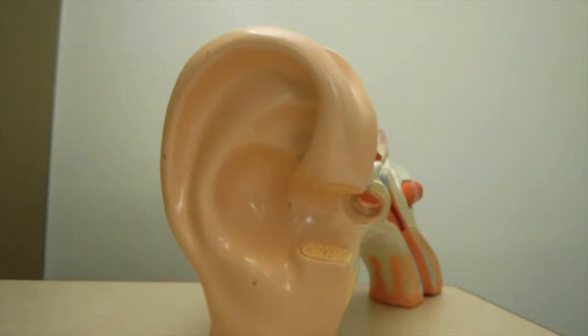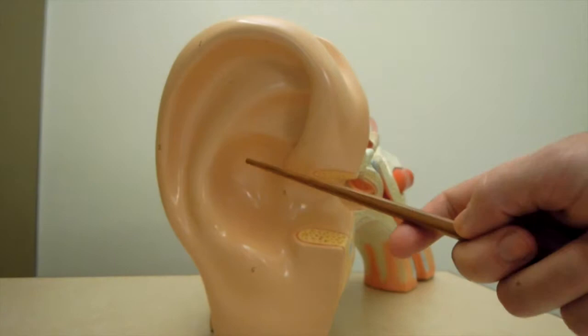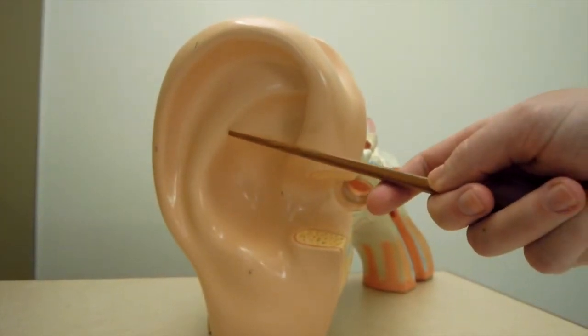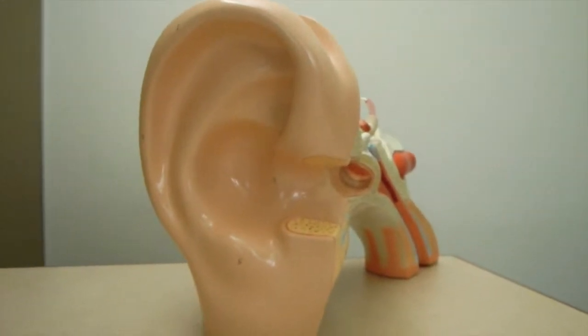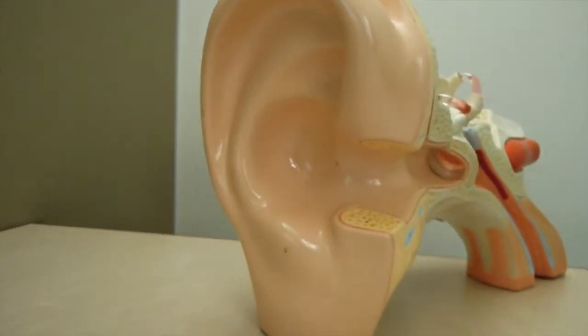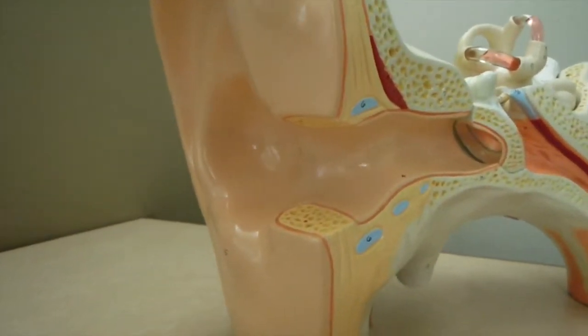Good. And the last one, concha. Where is the concha? That would be in here. Good. There's the cavum and the cymba. Good. And then we move on to the external auditory canal.